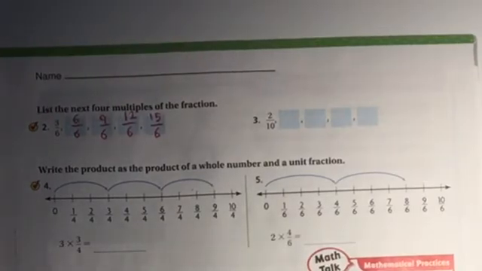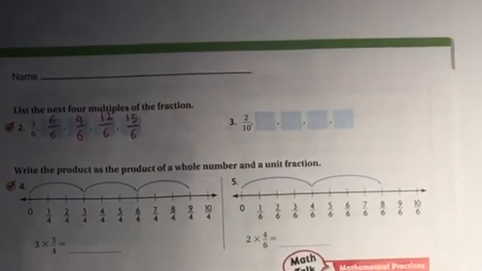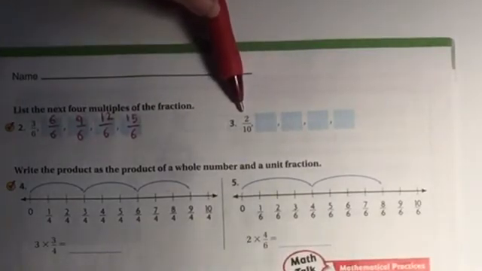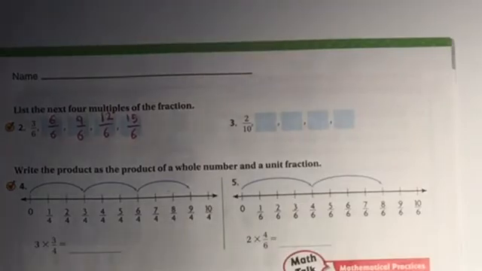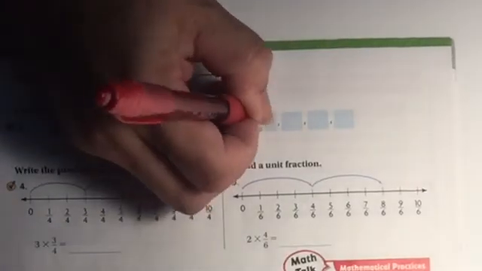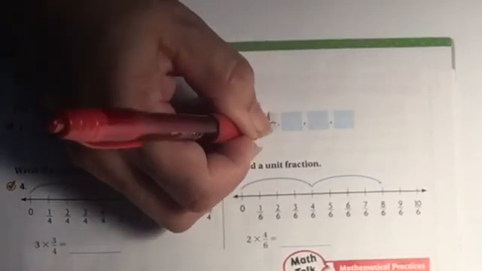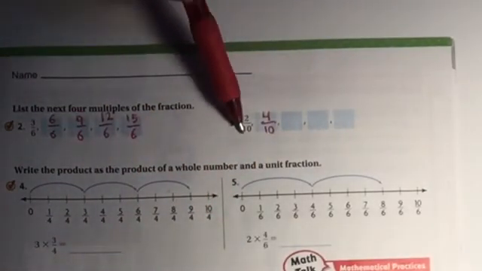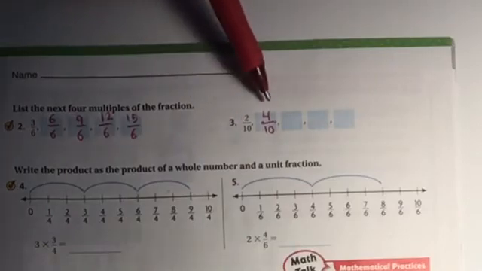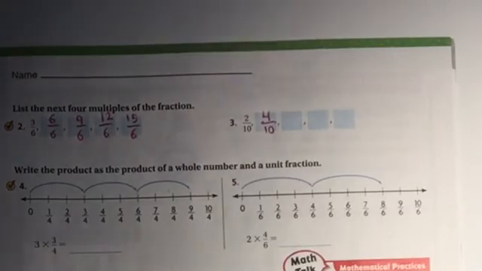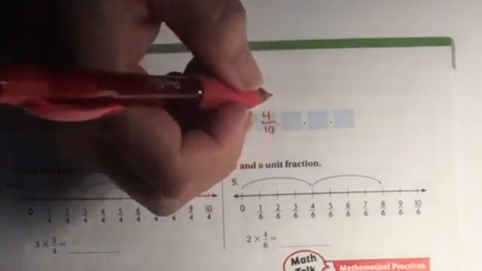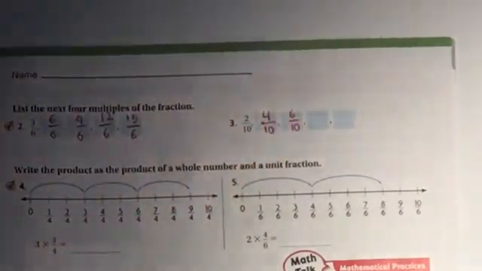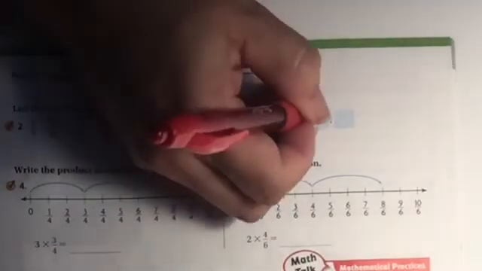Now, we have to skip count by 2/10. So we know we're going to skip count by those 2's. So 2/10. If I had two 2/10, we would have 4/10. So 1 times 2/10 is 2/10. 2 times 2/10 is 4/10. 3 times 2/10 would be 6/10. 4 times 2/10 would be 8/10.